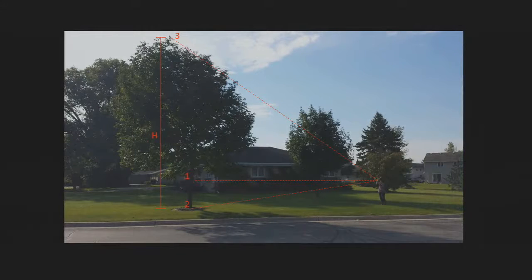So this is an example, if you can see it, of how Veronica is doing the height of the tree. She's shooting the tree at eye level for the first shot, and then the second shot is at the base, and then at the top, and then you get the height. So very, very cool tool.